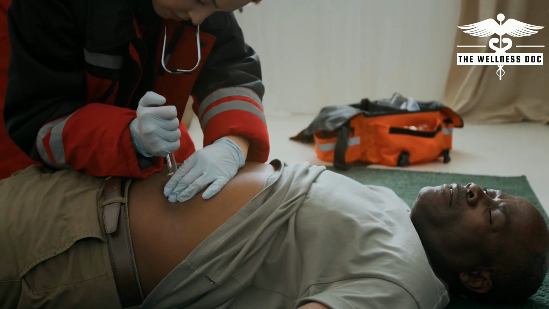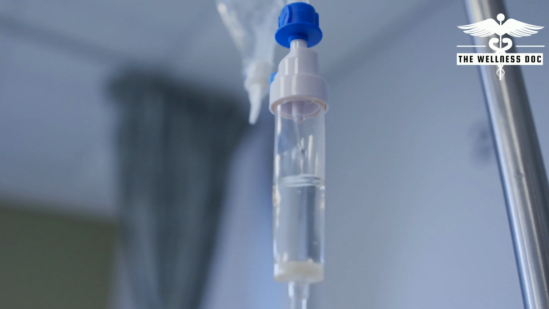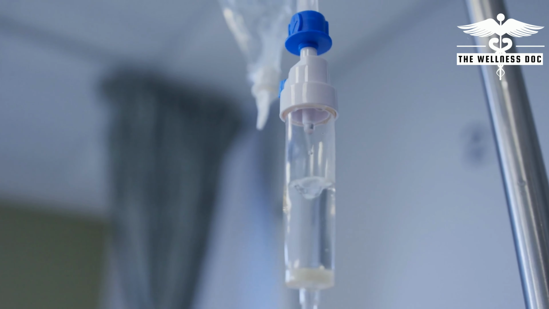Maintaining proper wound care, managing chronic conditions like diabetes effectively, and adhering to post-surgical care instructions can significantly reduce the risk of developing osteomyelitis. Regular monitoring and prompt attention to any signs of infection are crucial preventive measures.